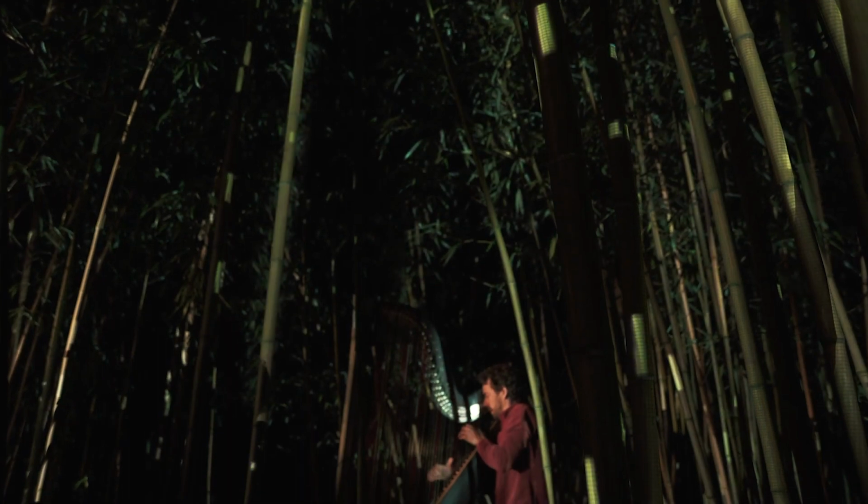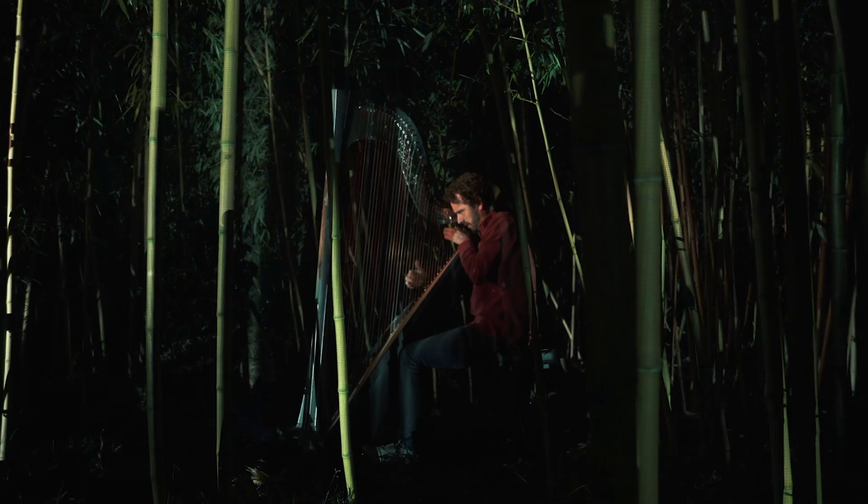People can usually hardly believe that that's actually a sound that's coming from the harp. It's no effect. It's just the harp in itself. It creates this roar.